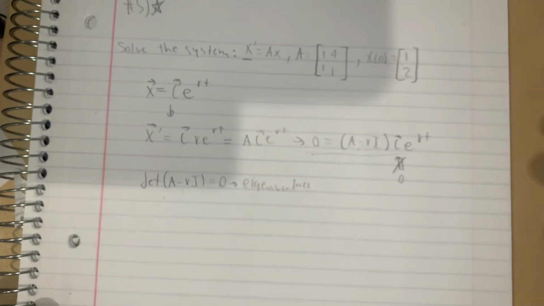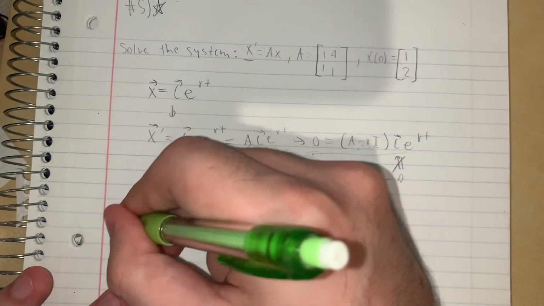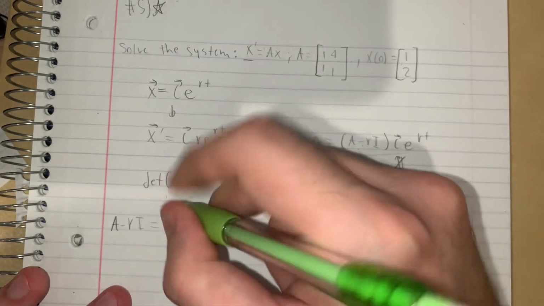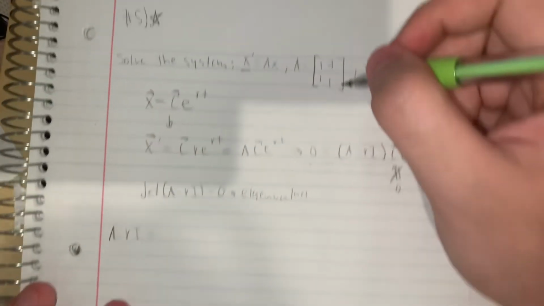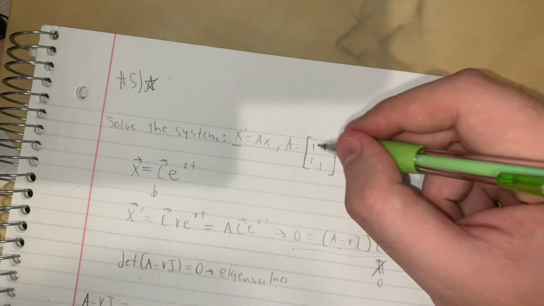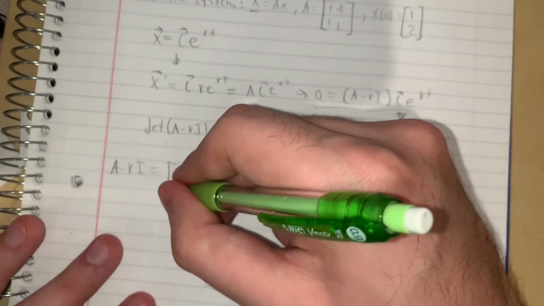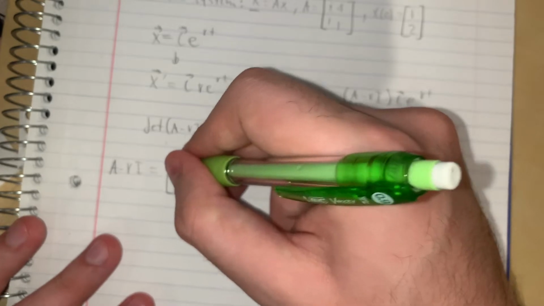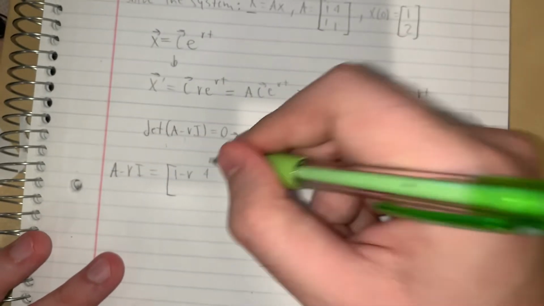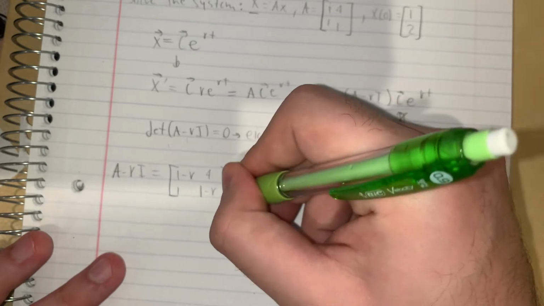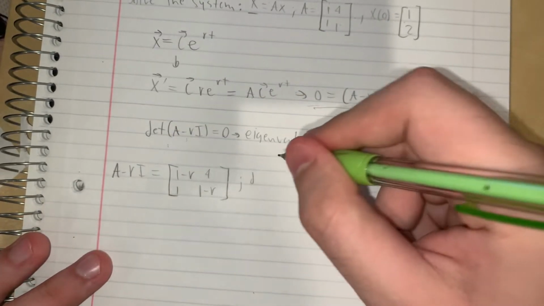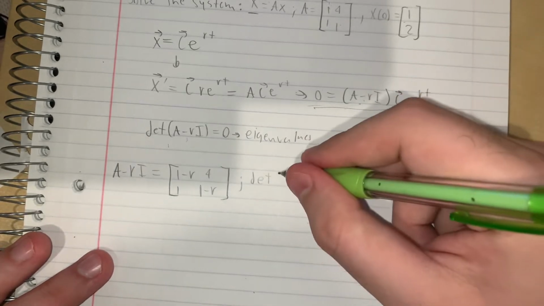So let's solve this. A minus rI will be equal to, A is equal to [1, 4; 1, 1]. If we subtract r from the two diagonals, we get [1 minus r, 4; 1, 1 minus r].